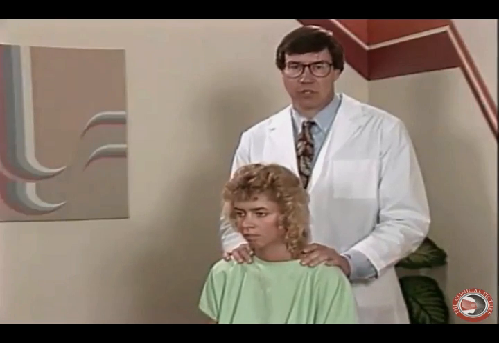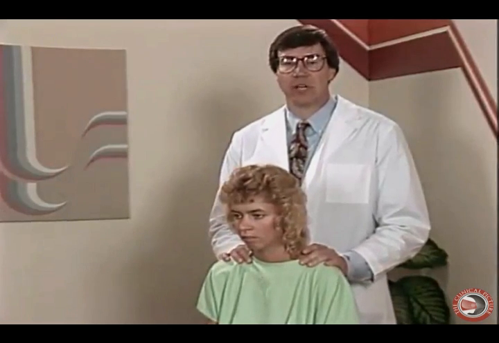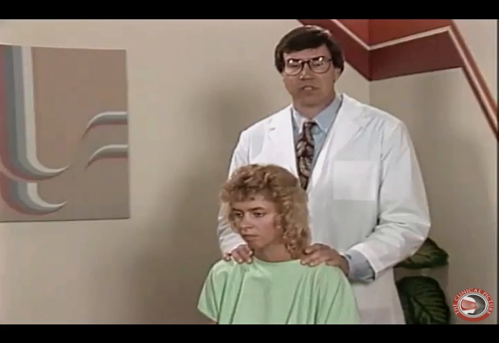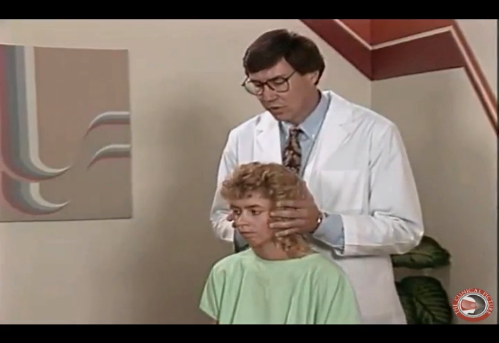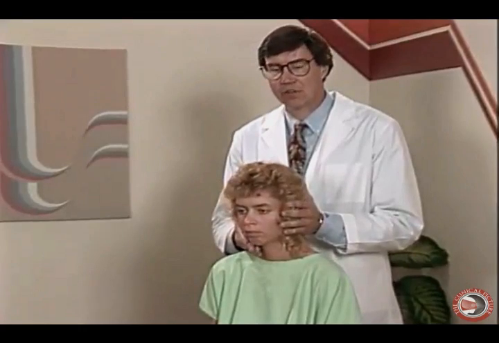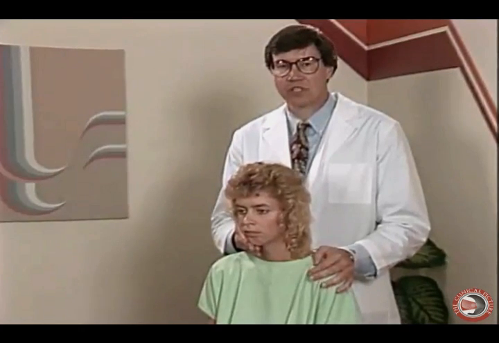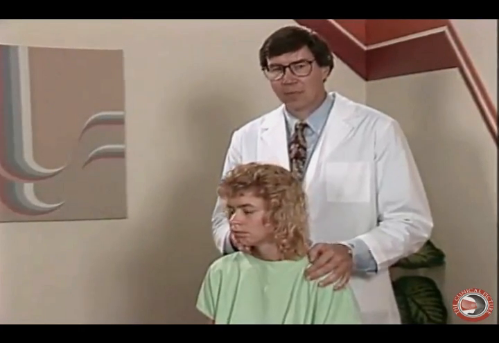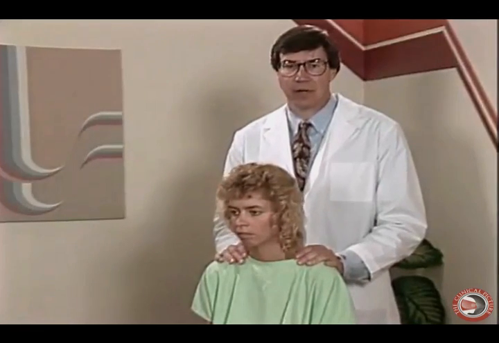And lastly, with range of motion, you can do resistive range of motion and look for pain with resistance or without pain. So Deb, would you rotate your head to the right? Now I'm going to put my hand on her chin and hold that and resist her movement. That's good. And then I'm going to ask her if that causes her any pain or not.